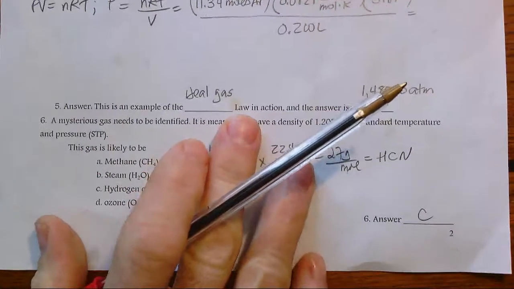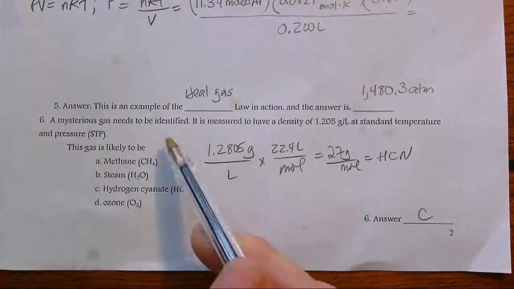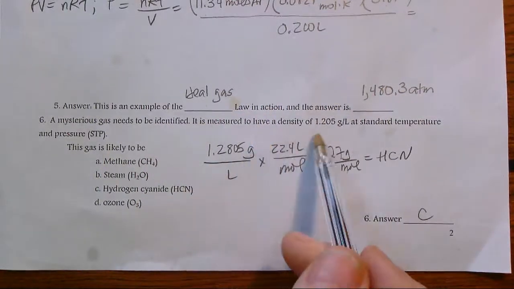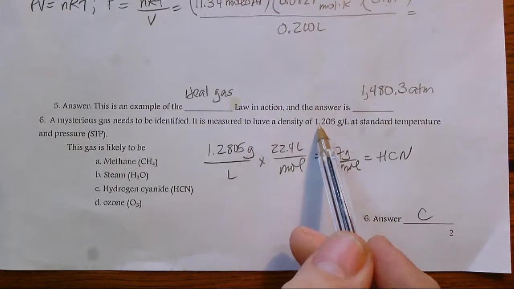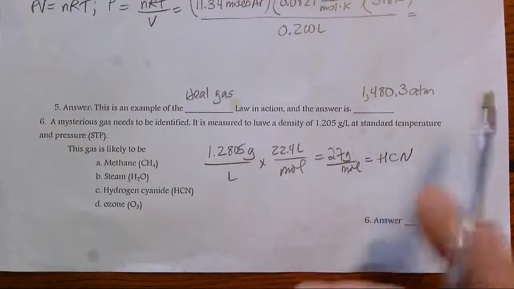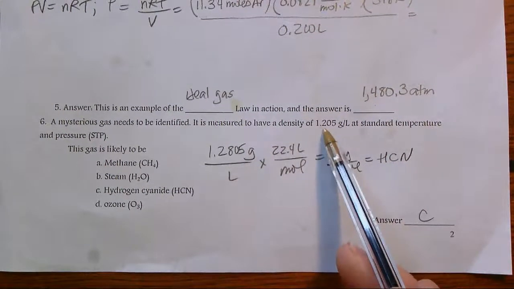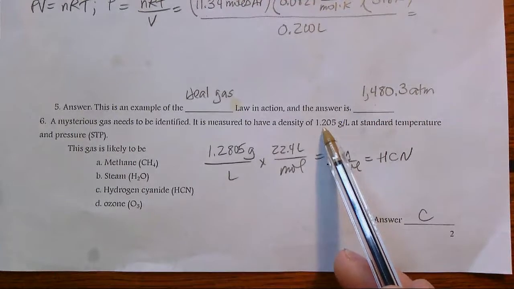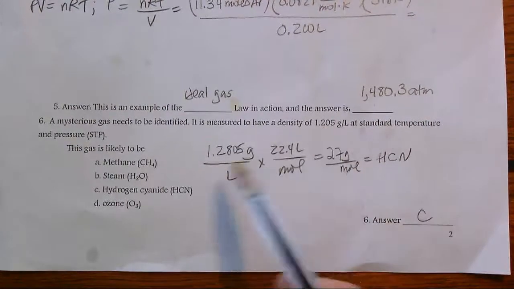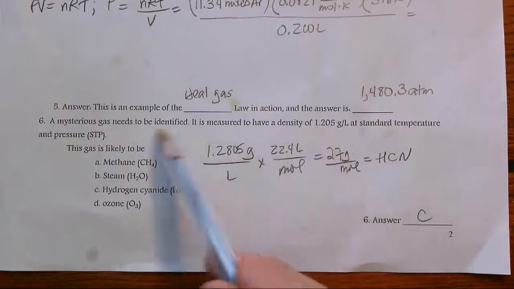number 6. A mysterious gas needs to be identified. It's measured to have a density of 1.25 grams per liter. We always say for this class, where do you start? Start with what you're given. There's some units, there's some data there that's really the only data you're given. That's probably where you need to start, so write it down. And they want to know what it is.